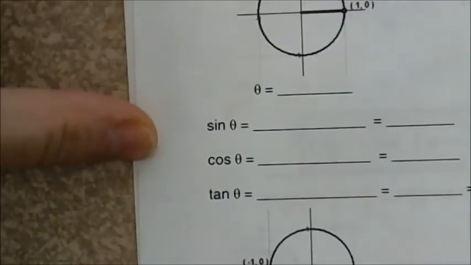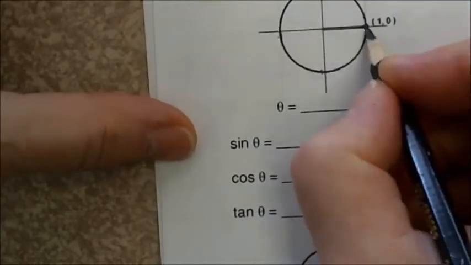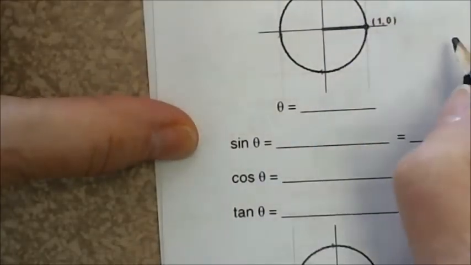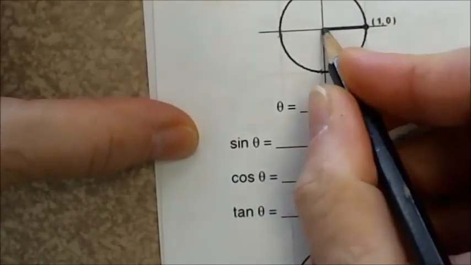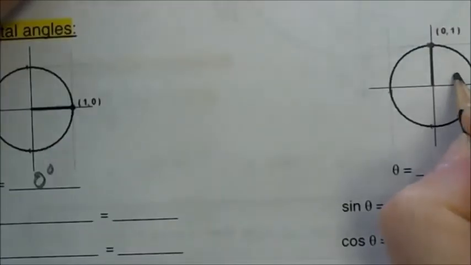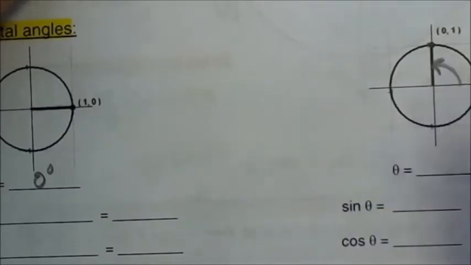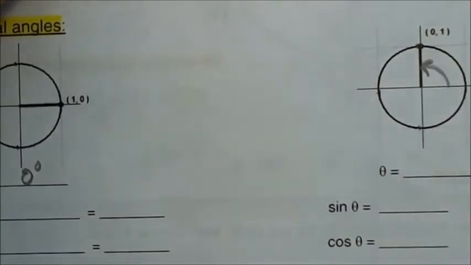All right, now let's talk about the quadrantal angles. This angle right here in standard position is 0 degrees, right? Because we haven't gone anywhere. Let's just quickly go through all of these angles. Let's just draw our little angle theta here. I think I'll do this in red.